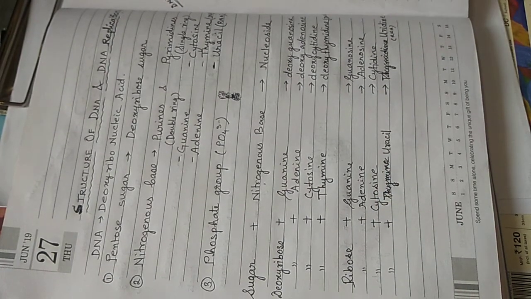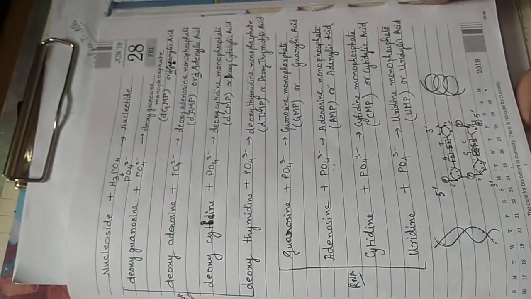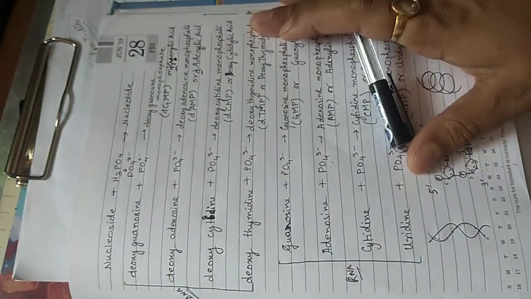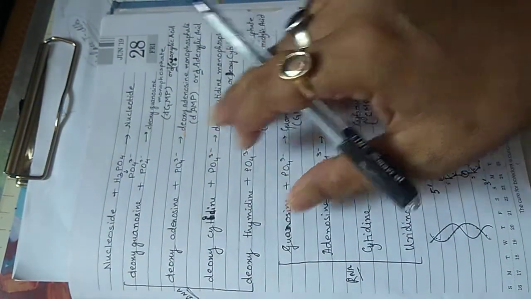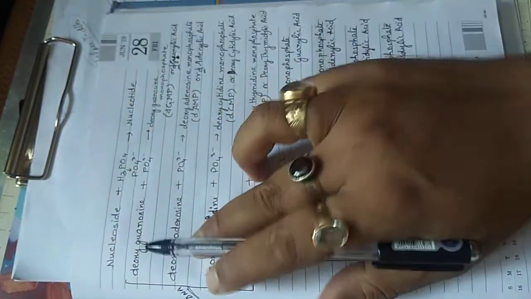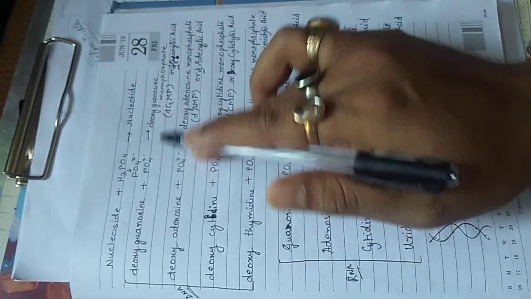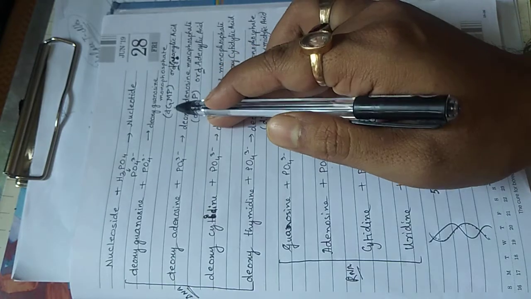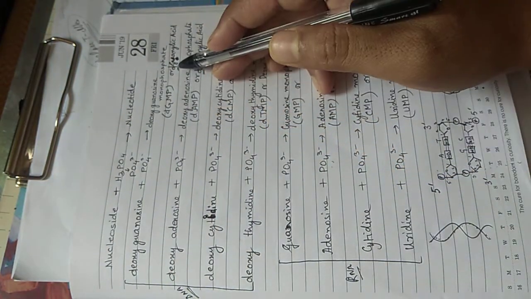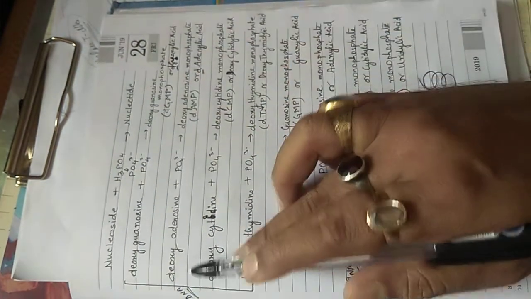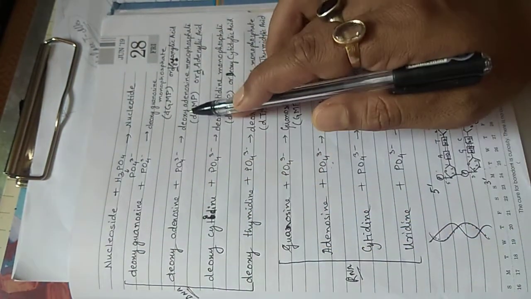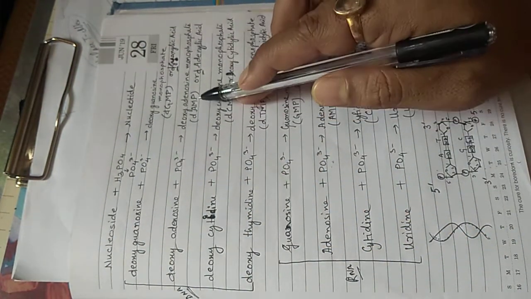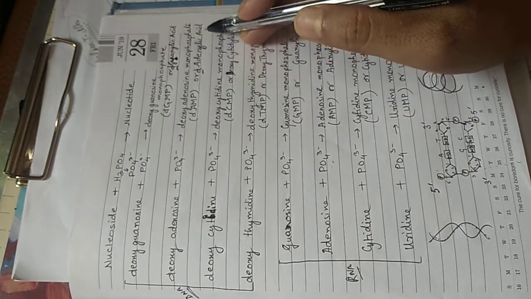So now what I told you, that nucleosides combine with phosphate group to form the respective nucleotides, and nucleotides will join to form DNA. So deoxyguanosine plus phosphate group gives you deoxyguanosine monophosphate, dGMP in short, or it is also called deoxyguanylic acid. Deoxyadenosine plus phosphate gives you deoxyadenosine monophosphate, dAMP, or deoxyadenylic acid.